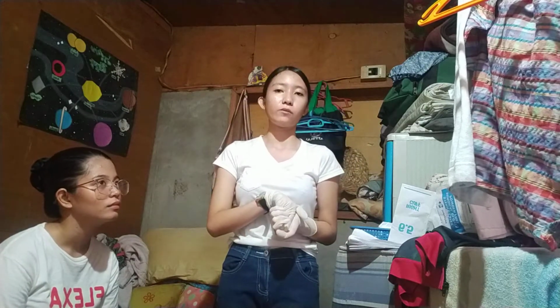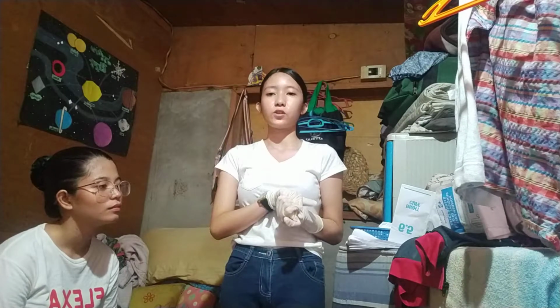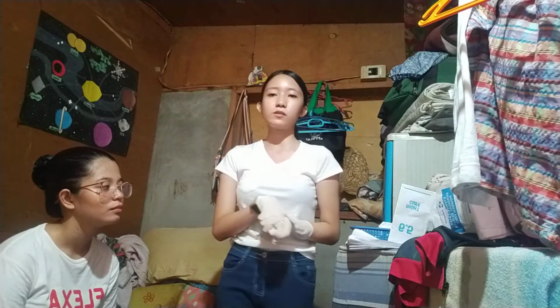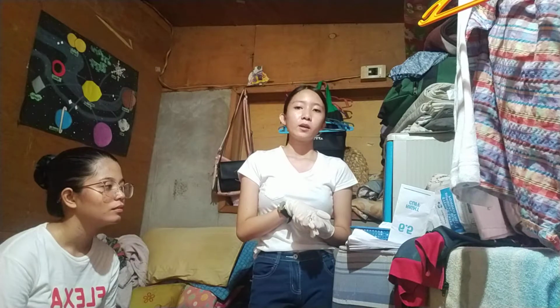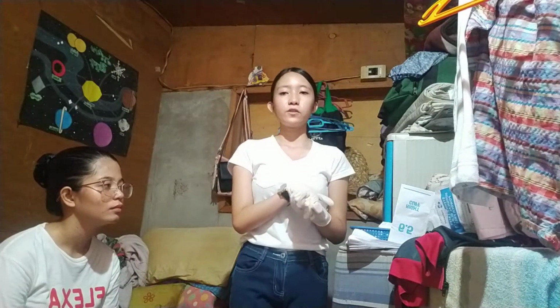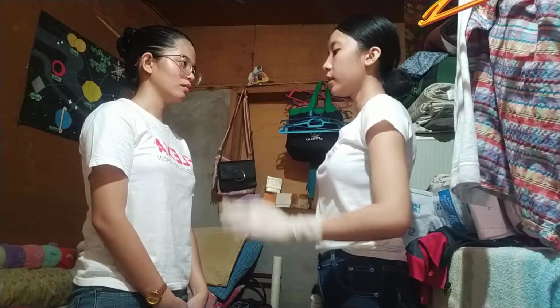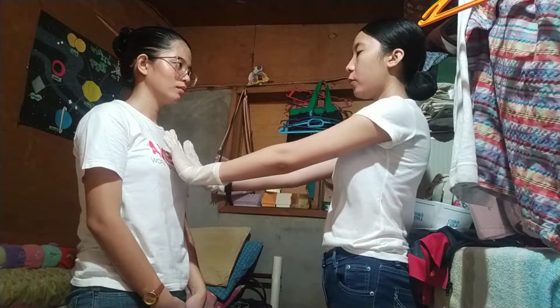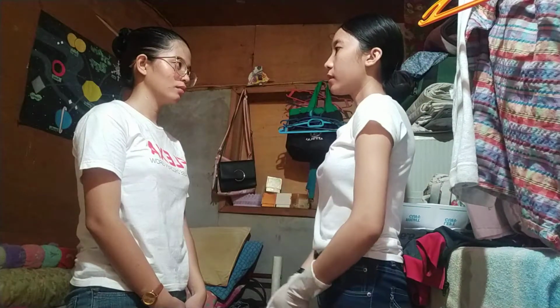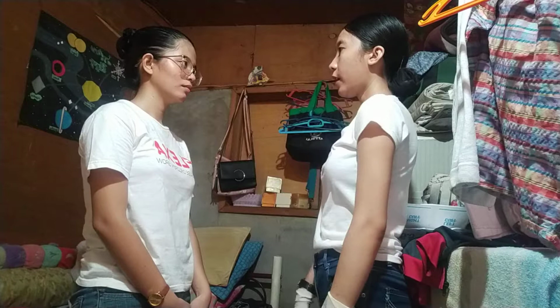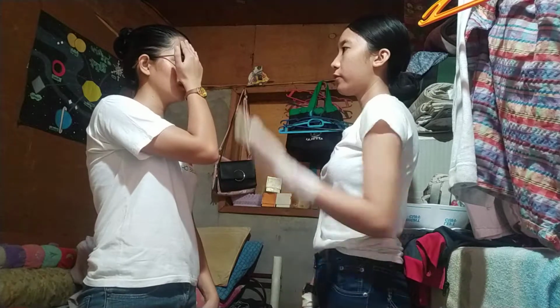Its type is sensory and its function is vision. First, I'm going to test the peripheral vision by doing the confrontational visual field test. I'm going to let the patient stand in front of me, an arm's length away. I'm going to ask the patient to cover her left eye, and I'm going to cover my right eye.